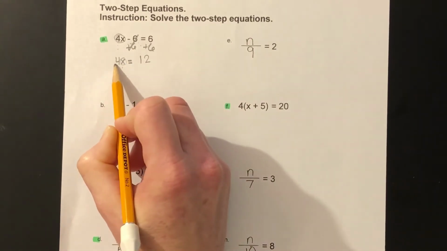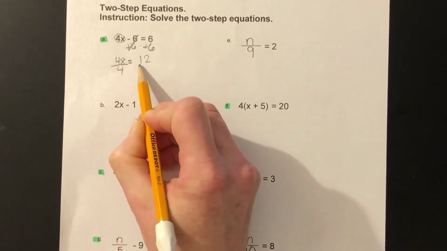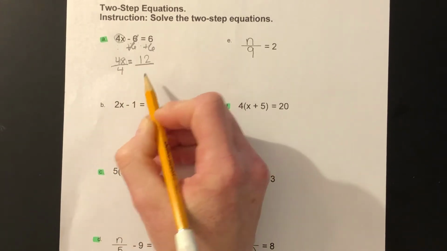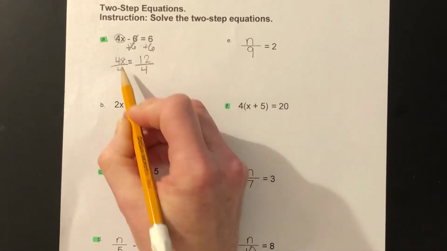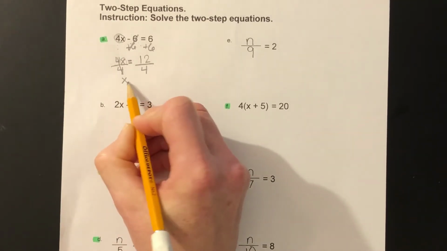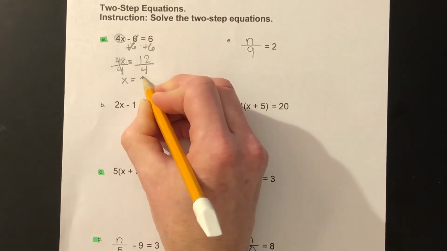To get rid of the coefficient, I do the opposite. The opposite of times 4 is divide by 4. Excuse me. The 4 cancels out. X equals 12 divided by 4 is 3.